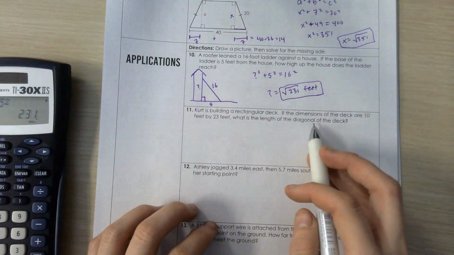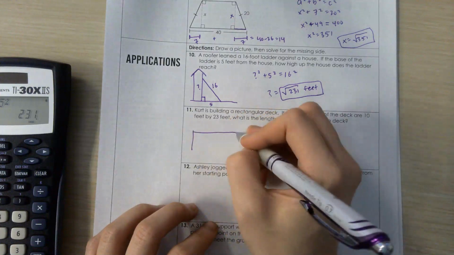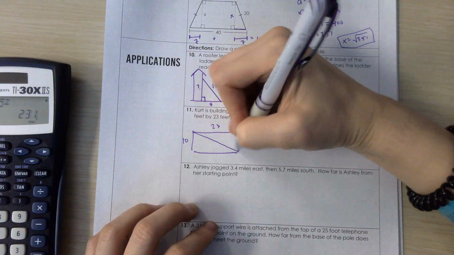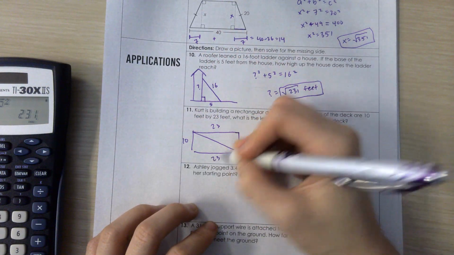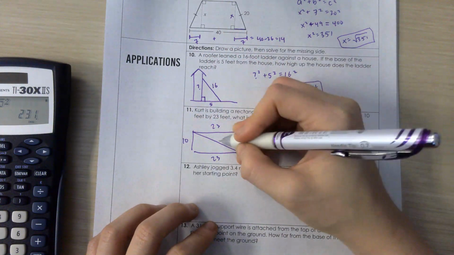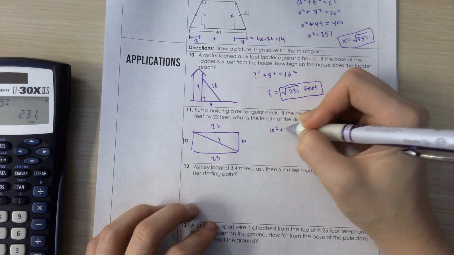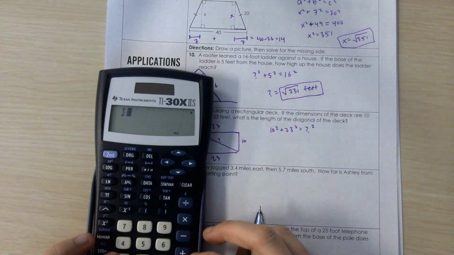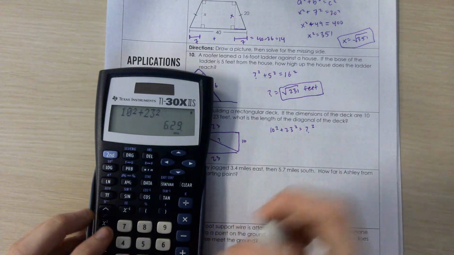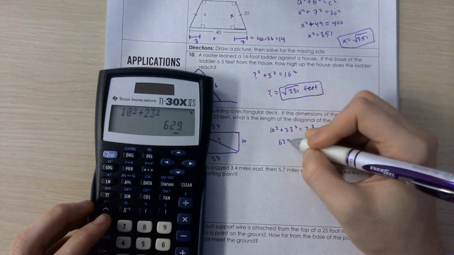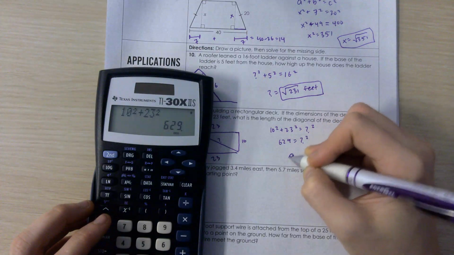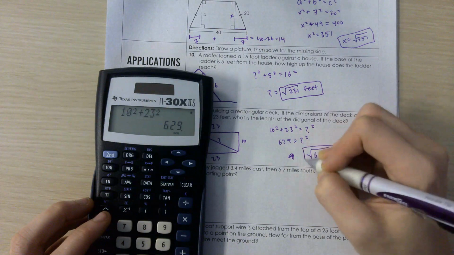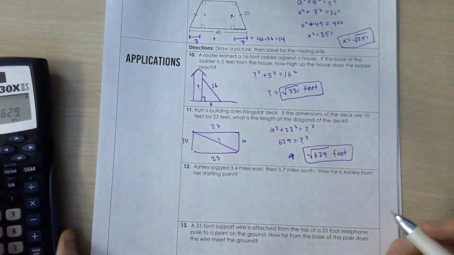It's building a desk. 10 by 23, and he wants to know the diagonal. So we have 10 squared plus 23 squared equals diagonal squared. So diagonal equals square root of 629 feet. You can put this in decimals, but I'm just putting it like this.